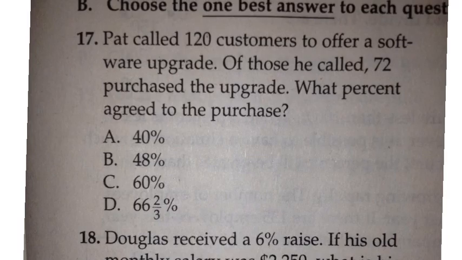But if you want confirmation on that, look at this word right here. Of those he called. Now, notice how the sentence started. Pat called 120 people, and then of those he called, okay? So he did call 120, so of those he called, it refers back to 120. So your of is 120, and that's what I mean by the base is bigger than your part, okay?